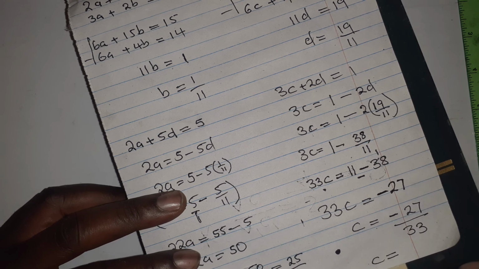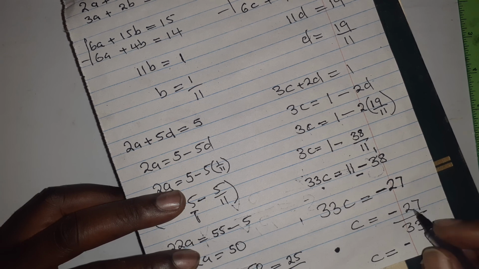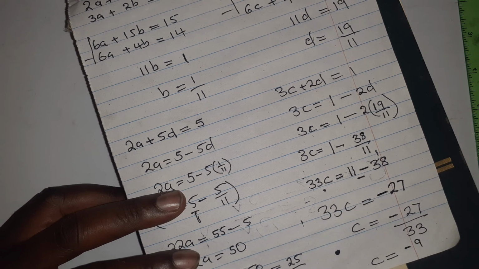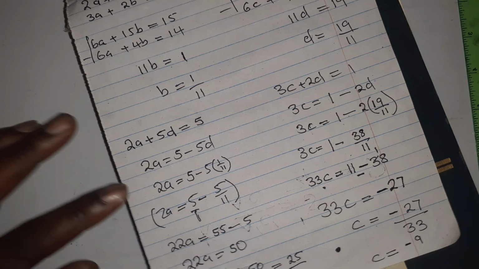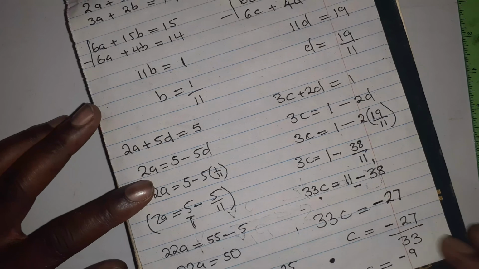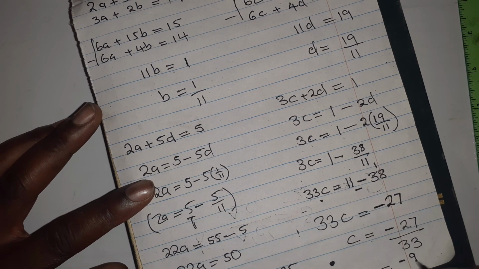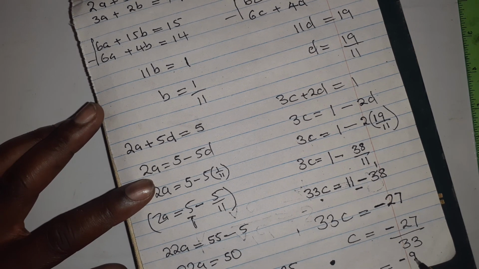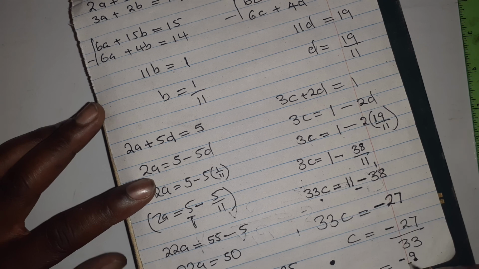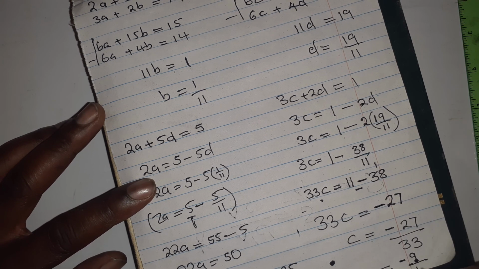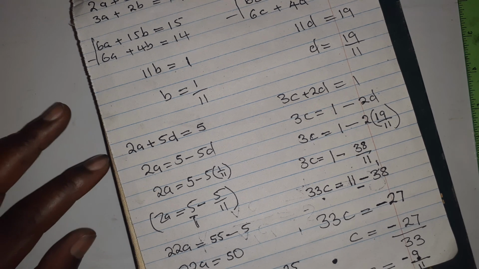So c is equals to what? Negative. We use now 3 here. 3 is 9. Then 3 here, 11. Okay.